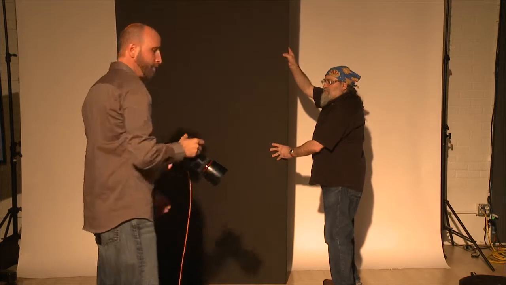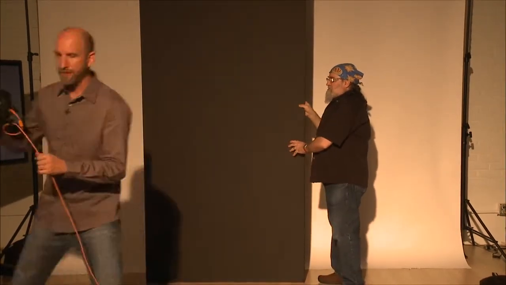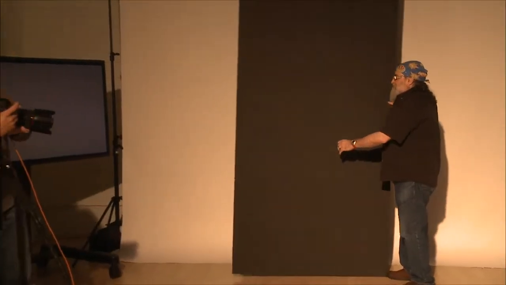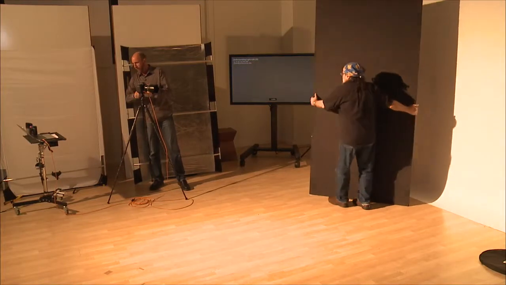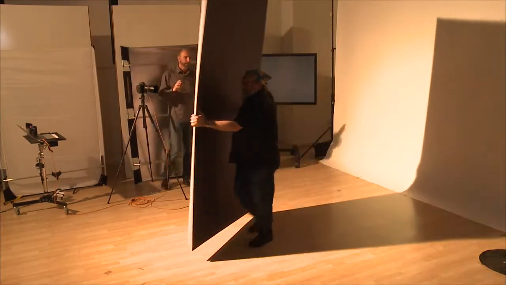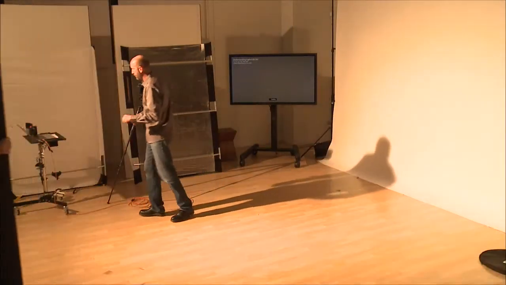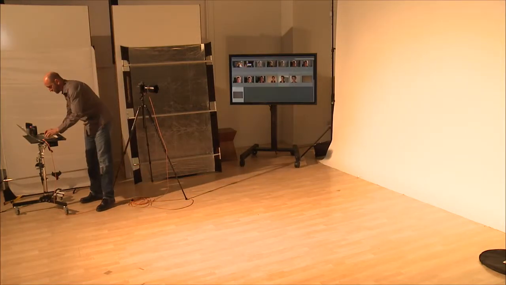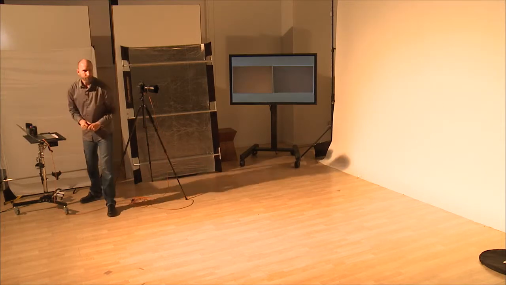Taking the same picture. All right, now I want to show those two pictures side by side. We had a totally black wall and a totally white wall. I shot both of them. Let's look at these pictures side by side. The color temperature is different, but they're both gray.